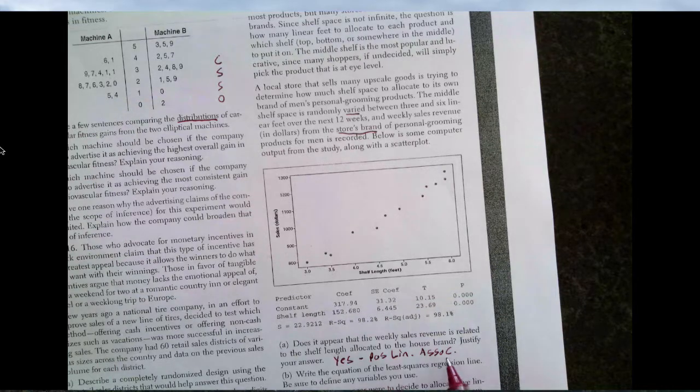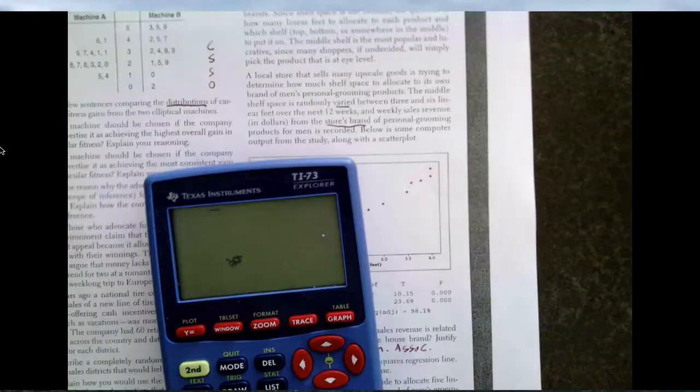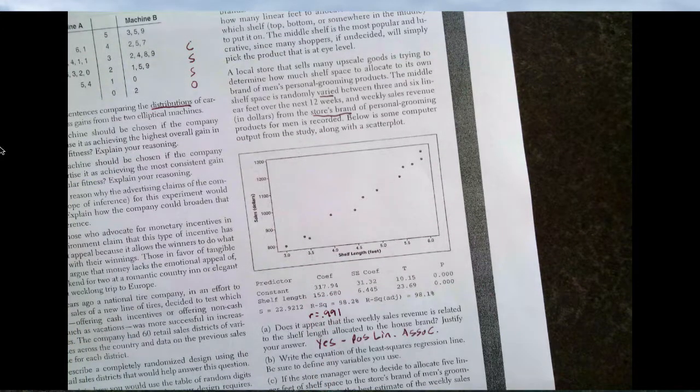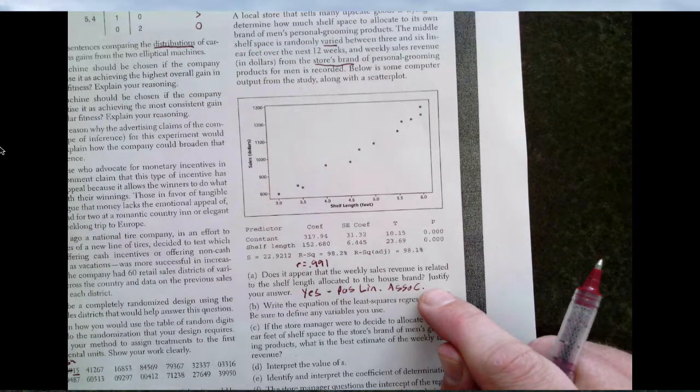And how confident am I? That looks pretty strong, and our R squared value is 98%. Okay, so 98% is super high. And if I wanted to know the actual R value of that, I just square root that value. So if I take the square root of 0.982, it's 0.991. So the R value is 0.991. Got it. So it is a very, very strong linear association.